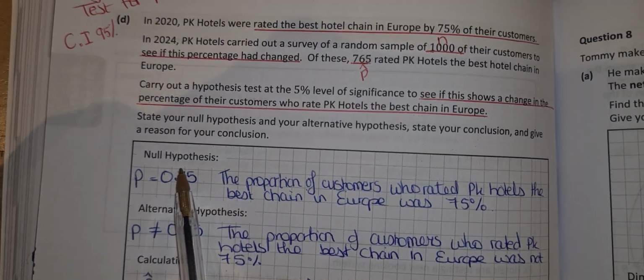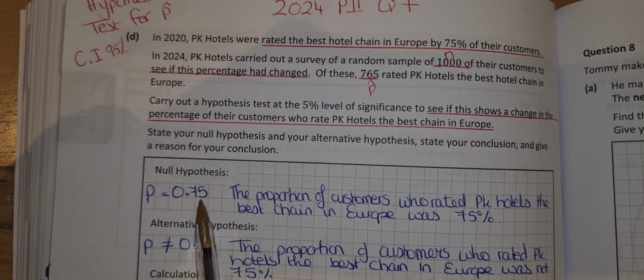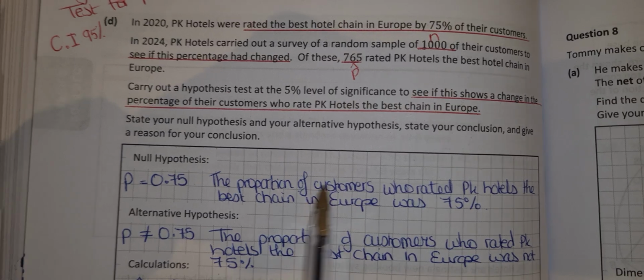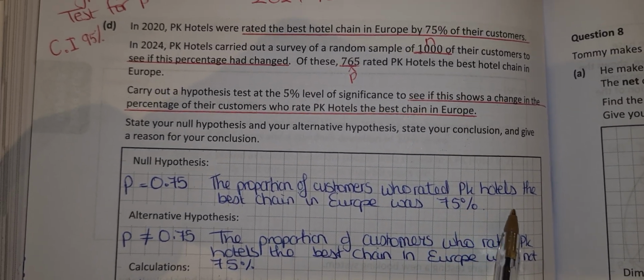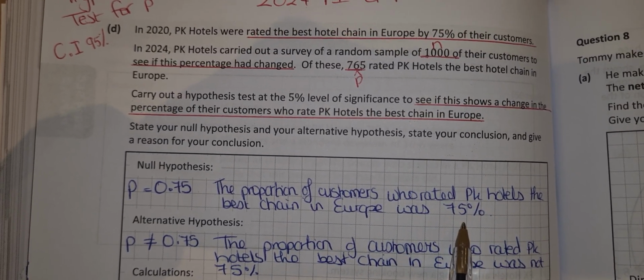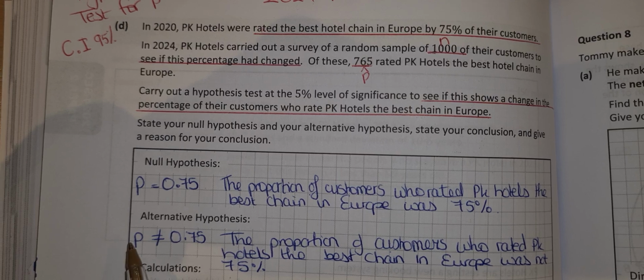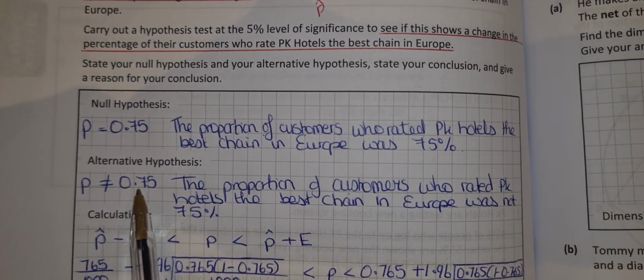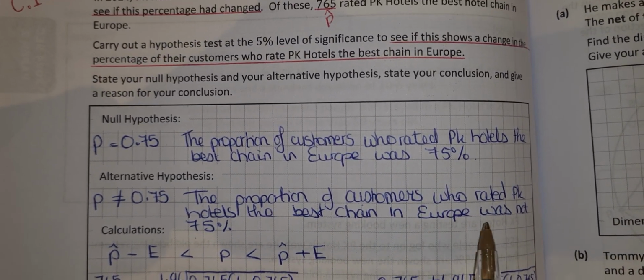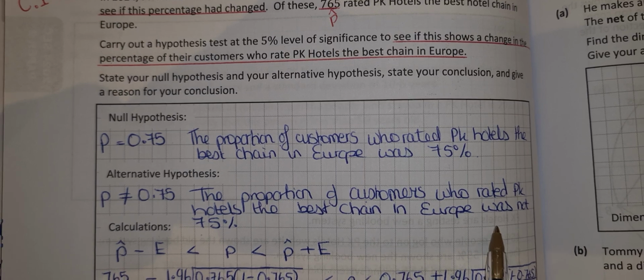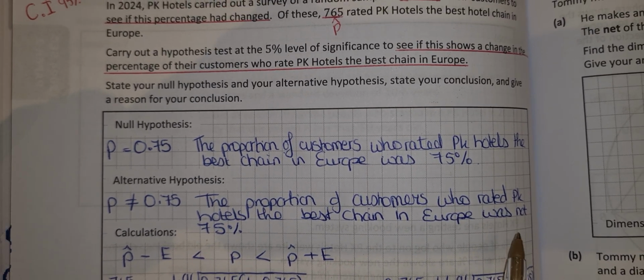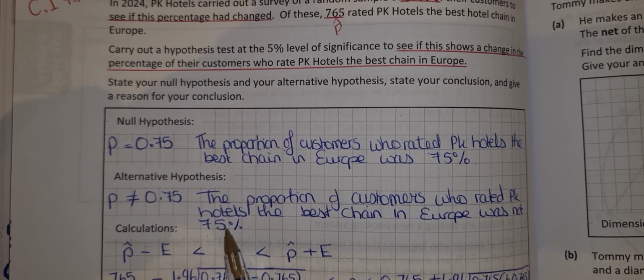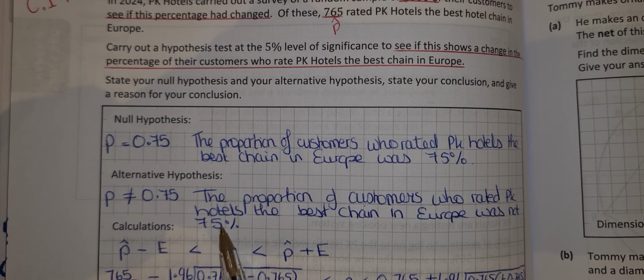Okay, so the null hypothesis is that p, the proportion, is equal to 75%, so that the proportion of customers who rated PK Hotels as the best hotel chain in Europe was 75%. The alternative would be that the proportion is not equal to 75%. So the proportion of customers who rated PK Hotels as the best in Europe was not 75%, or you could say it was different from 75%. That could mean it's higher or it's lower, but it's just different.